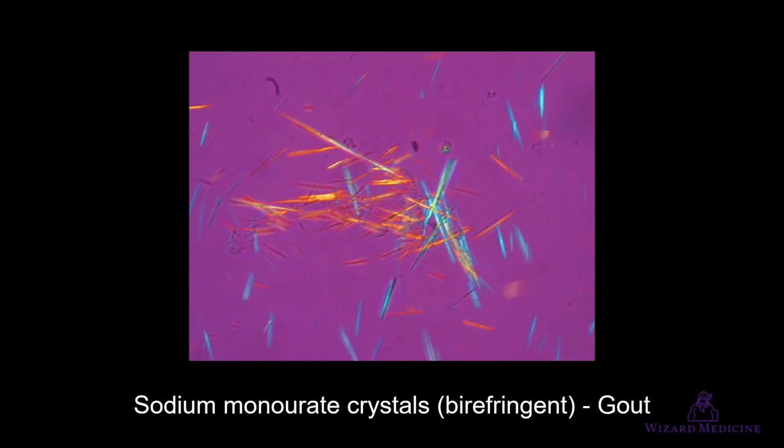These are sodium monourate crystals, which are birefringent, as we see here. This is due to gout.